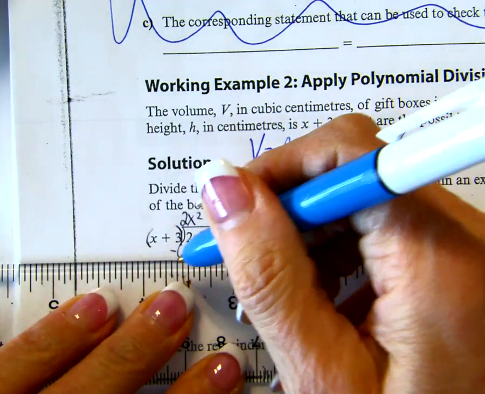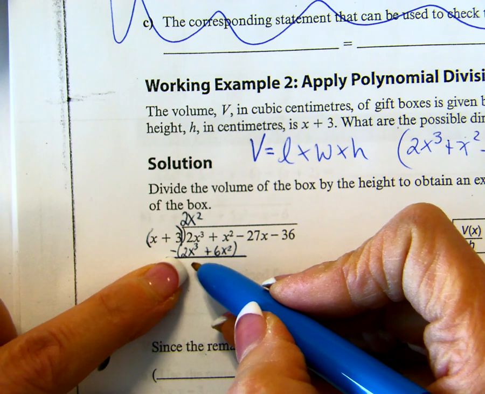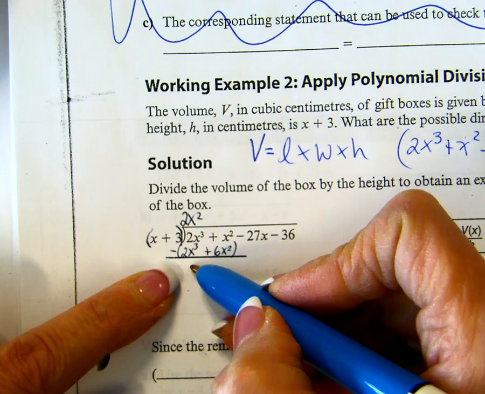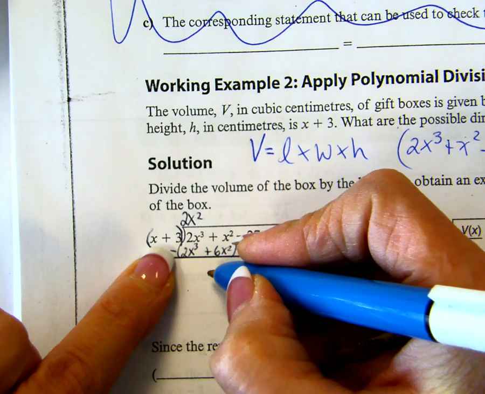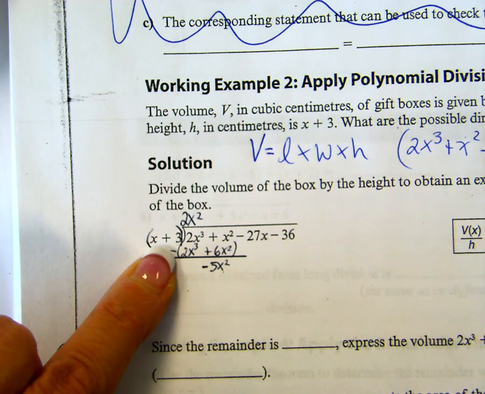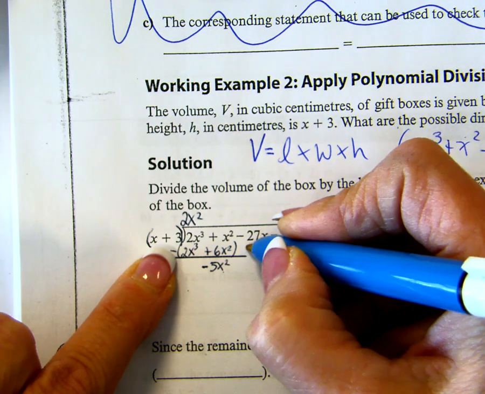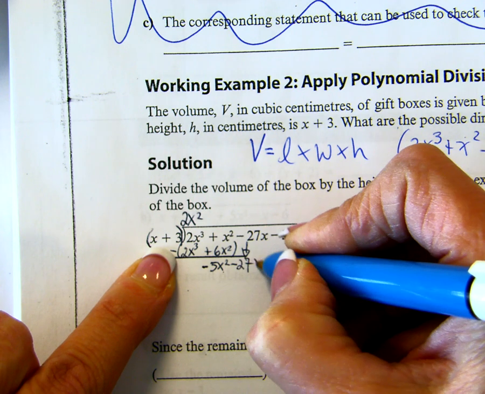And this gets really messy. Please use a ruler. 2x cubed minus 2x cubed leaves me with 0x cubed. That's what I wanted. x squared subtract 6x squared leaves me with a negative 5x squared. And now I'm bringing down the negative 27x.